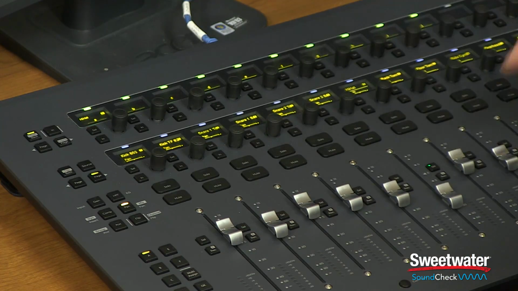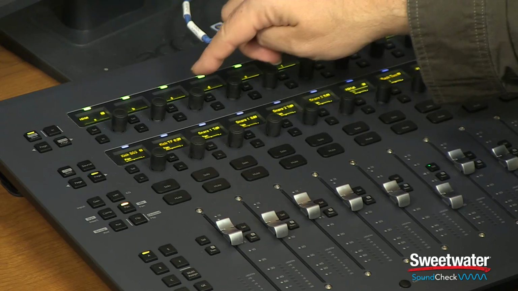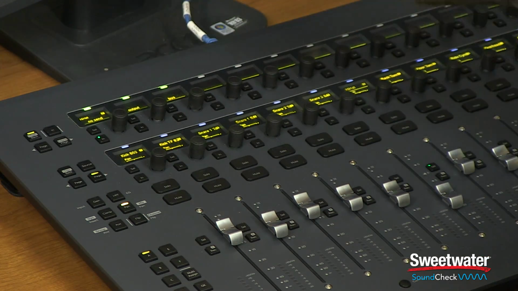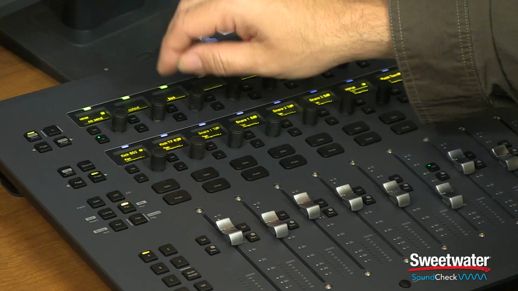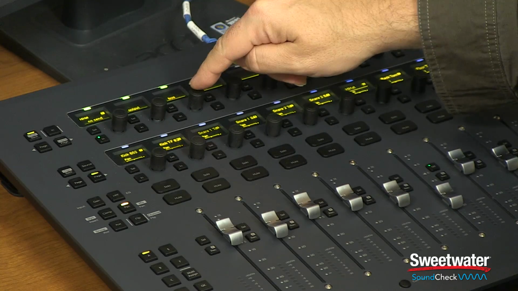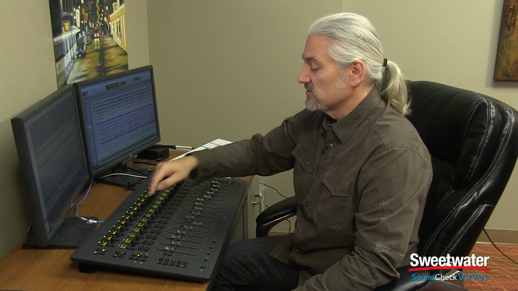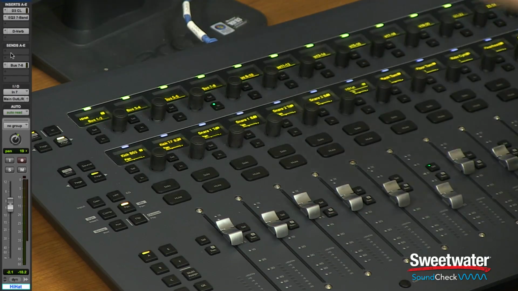It's also very easy to work with sends using the S3. Simply click the sends encoder, click config, click whatever send you want to assign to. We'll choose C. Now we can choose to either route that to a bus internally in our DAW, or to a hardware output, or to have no send at all. We'll choose bus, and now our different busing options are available to us here. You can assign either a stereo bus or a mono bus. I'll choose bus 7 and 8. It's immediately assigned to the channel.